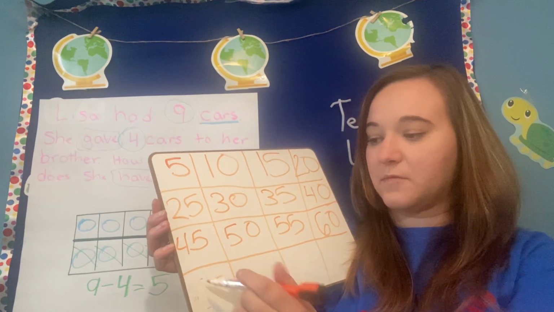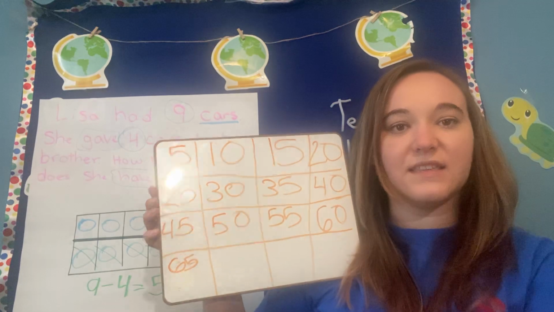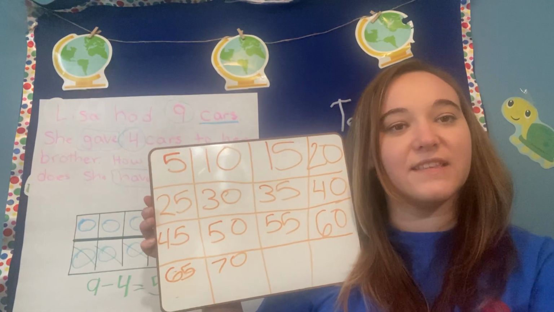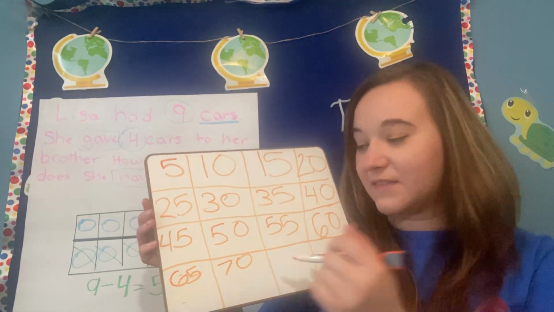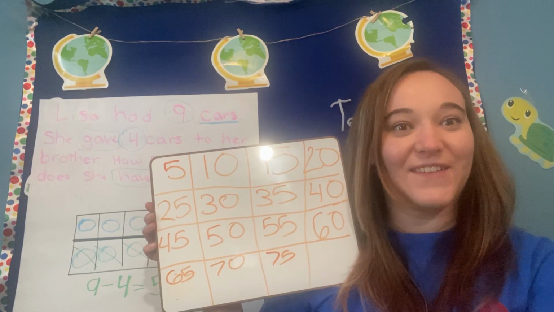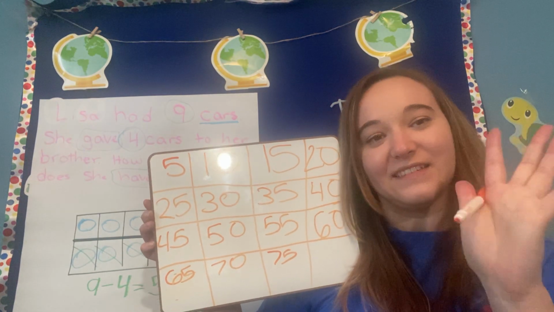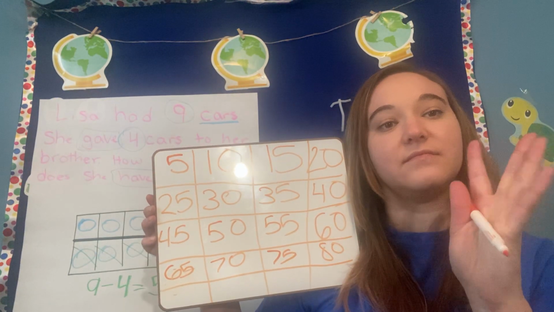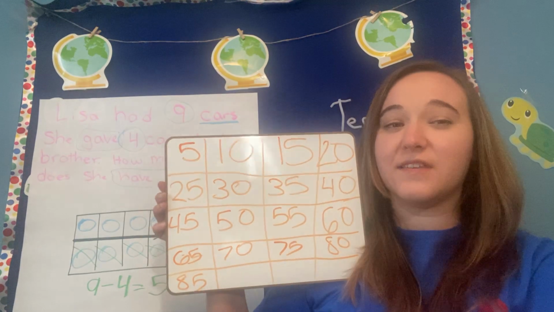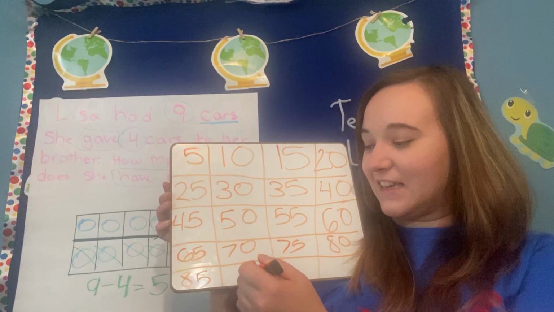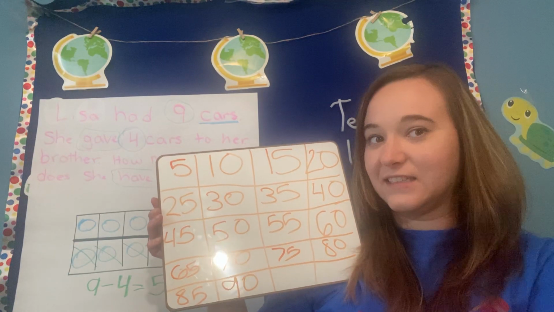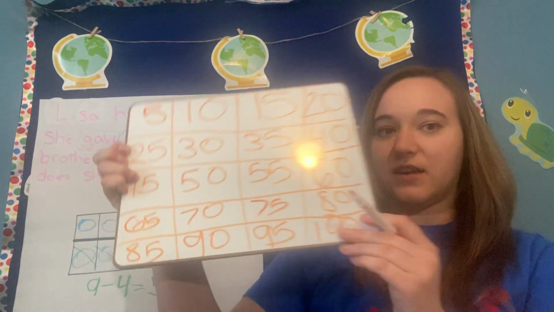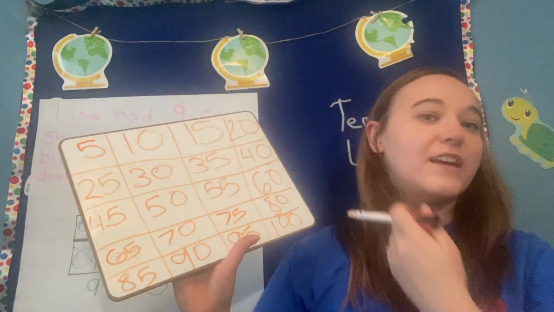I'm running out of room. Make it a little smaller. What's 5 more than 65? 70. 5 more than 70? 75. 5 more than 75? 80. 5 more than 80? 85. 5 more than 85? 90. 5 more than 90? 95. And 5 more than 95 is 100. You just counted to 100 by 5.